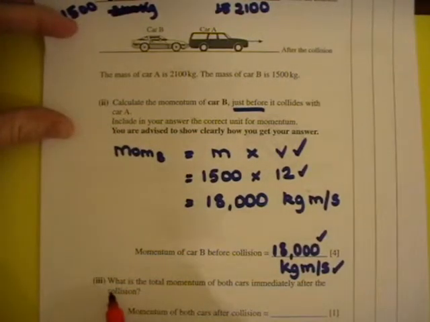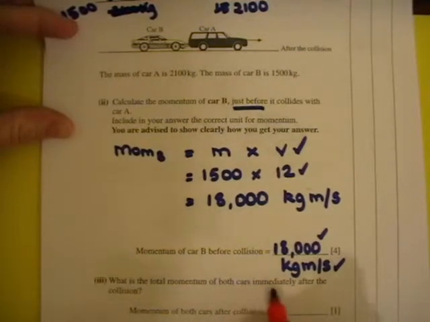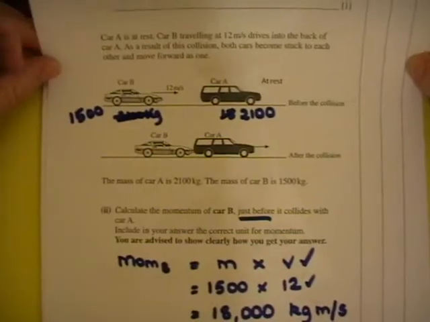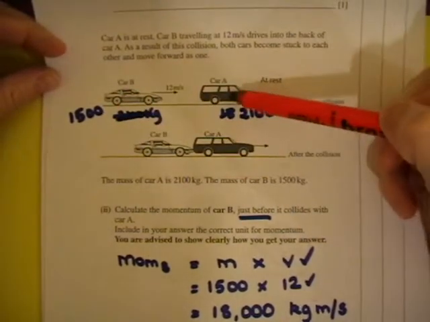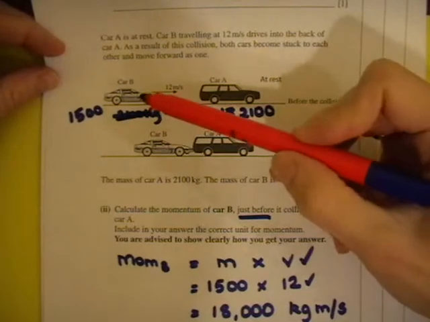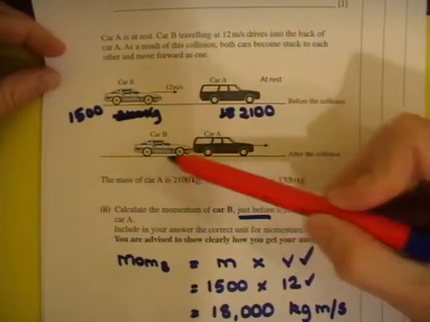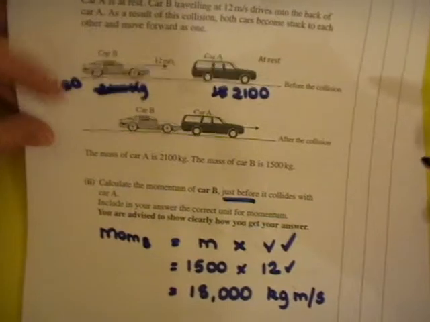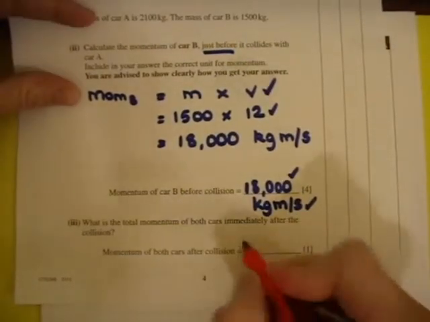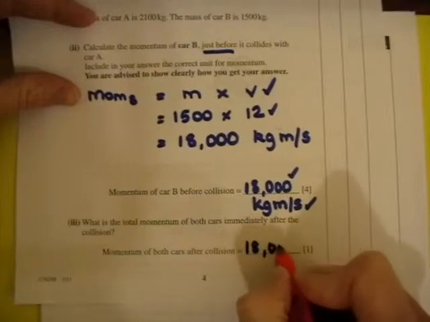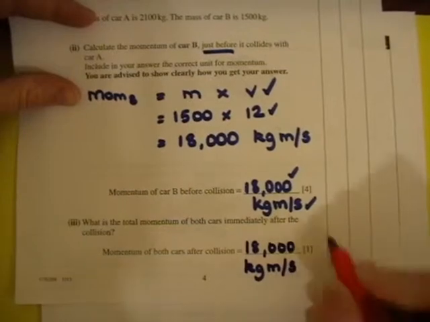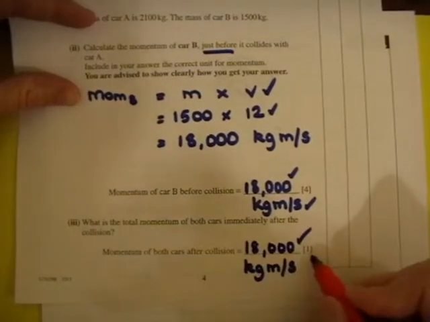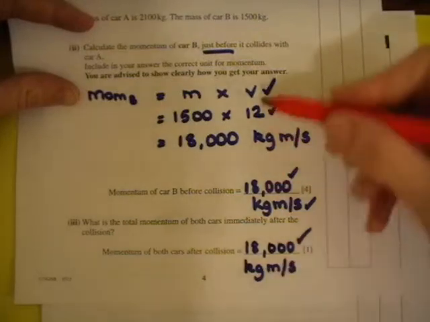Part 3 of the question says, what is the total momentum of both cars immediately after the collision? Now, the total momentum before the collision is equal to the total momentum afterwards. And the only part that had momentum before the collision was car B. Car A had no momentum because it was at rest. So car B's momentum is exactly the same as the total momentum of both cars afterwards. So you're just writing down the answer again, 18,000 kilogram metres per second. And you should be aware that it's only worth 1 mark, so it's obviously something from above.